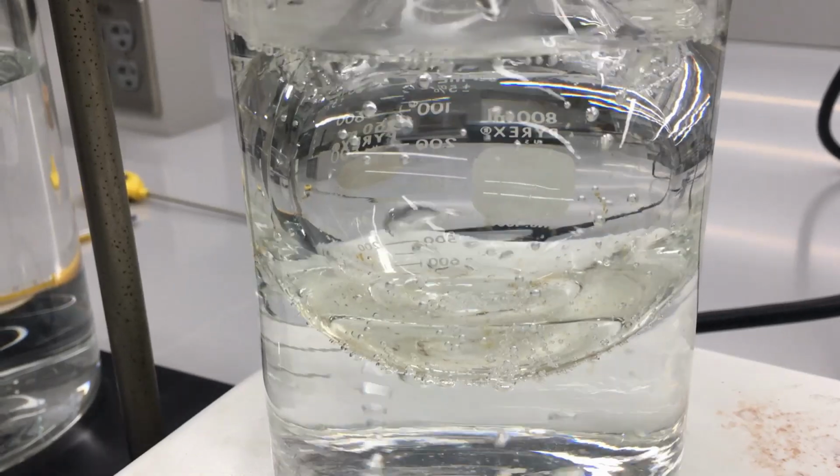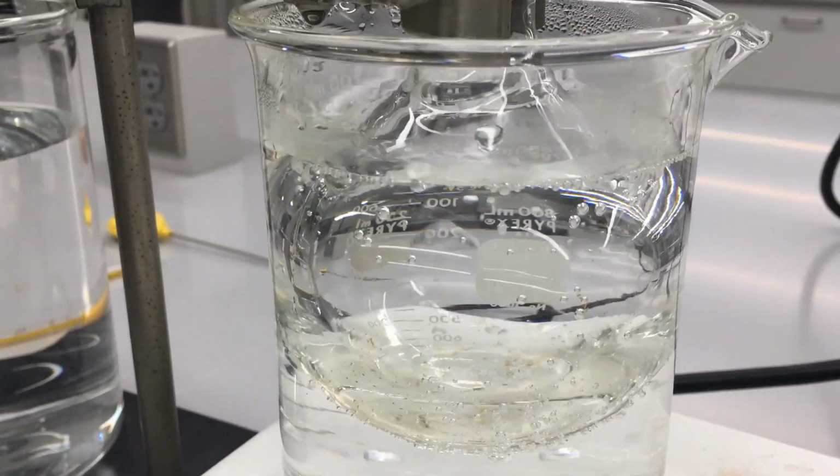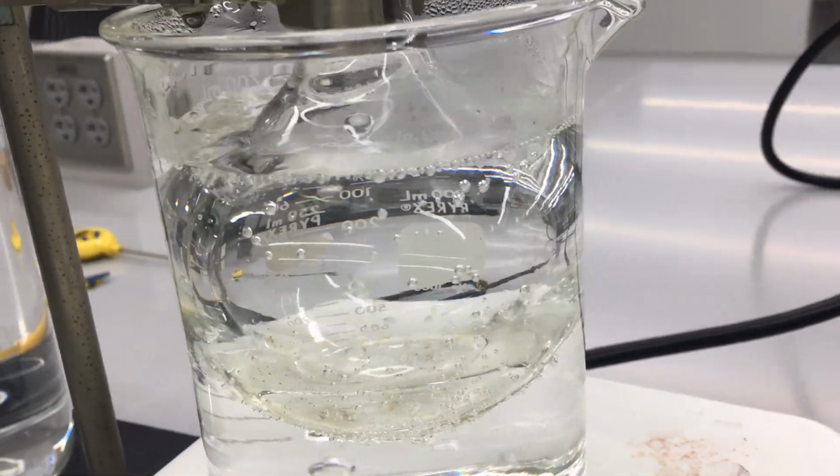See that pool of liquid is almost completely gone, showing that we've almost completely vaporized our volatile compound.